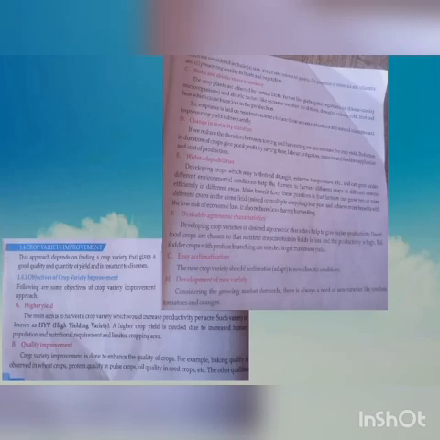Next step is the desirable agronomic characteristics. Developing crop varieties of desirable agronomic characters helps to give higher productivity. Dwarf crops are chosen so that nutrient consumption in the field is less and the productivity is high. Tall fodder crops with profuse branching are selected to get maximum yield.